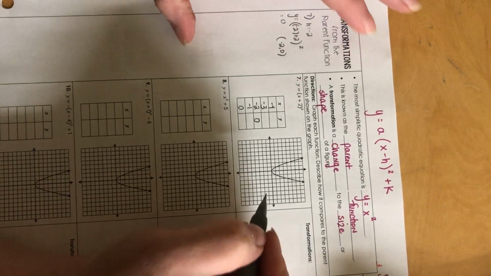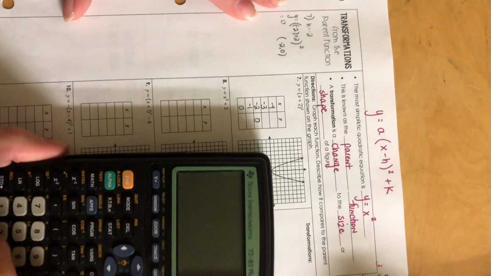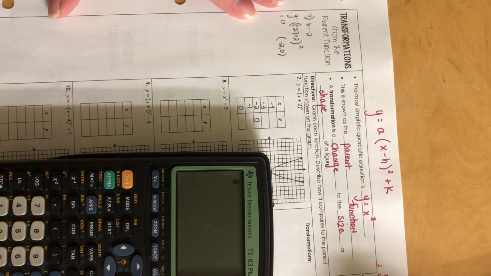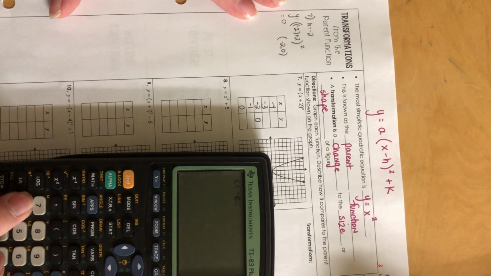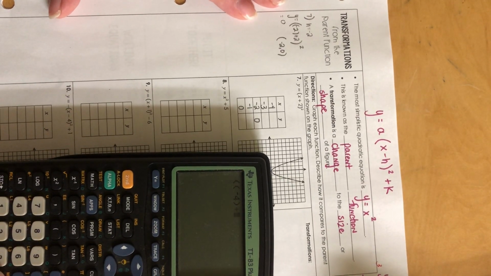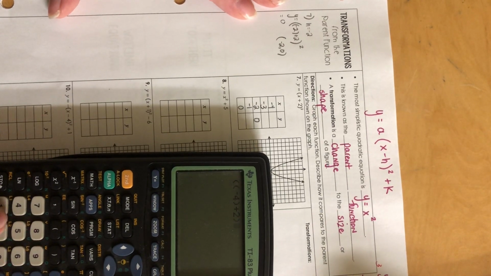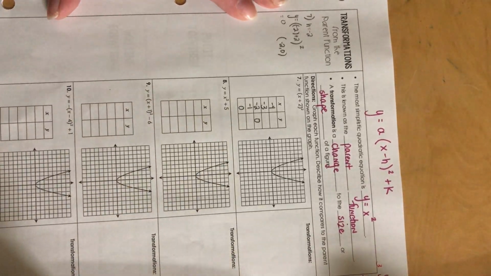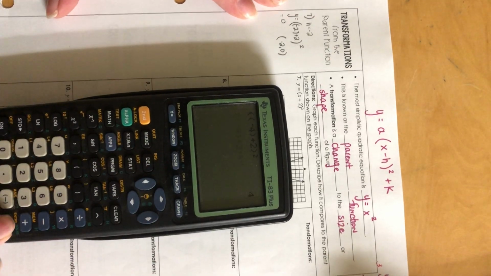Now you're going to plug in here, and I'm going to use my calculator. So I'm going to do -4. So parenthesis, -4, close your parenthesis, plus 2, and then squared. I get 4. Second, enter.